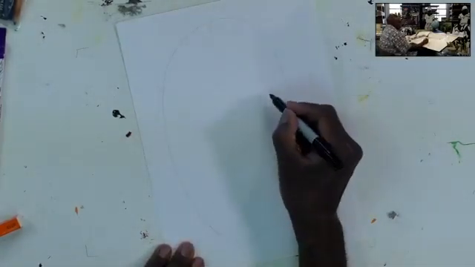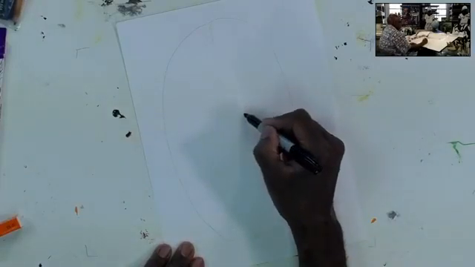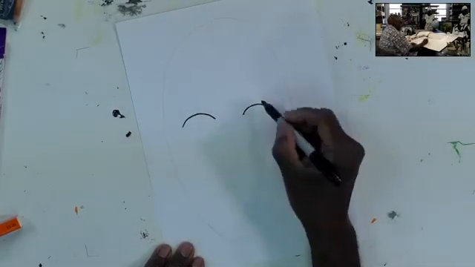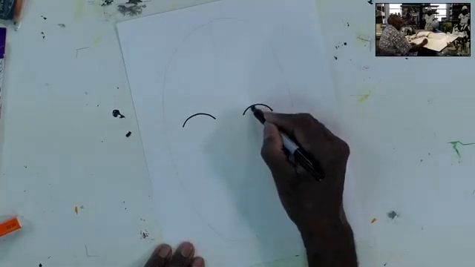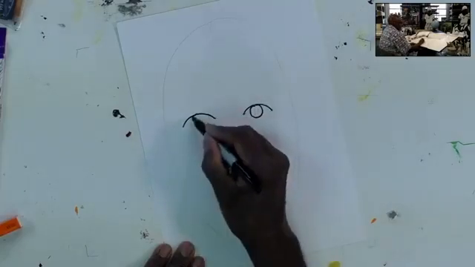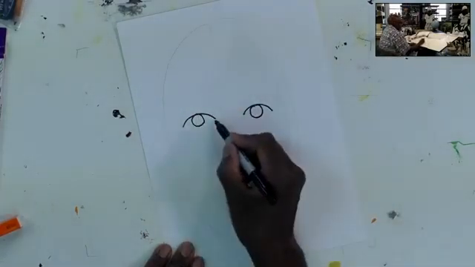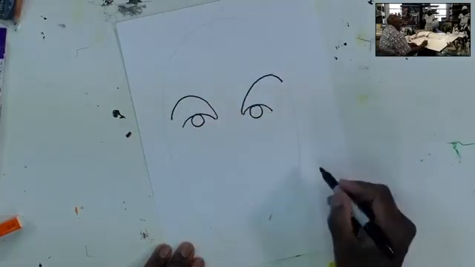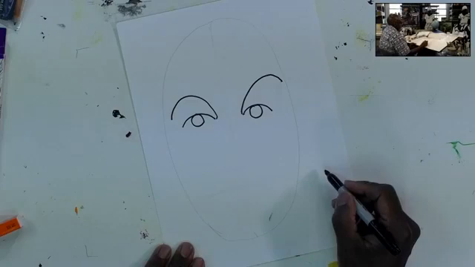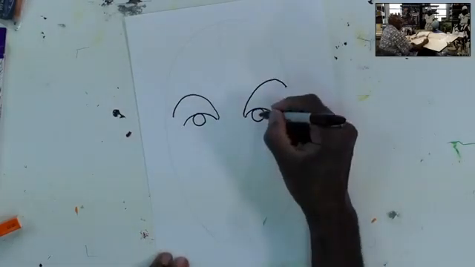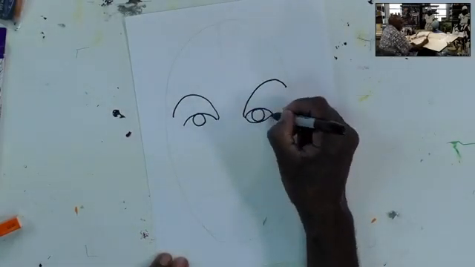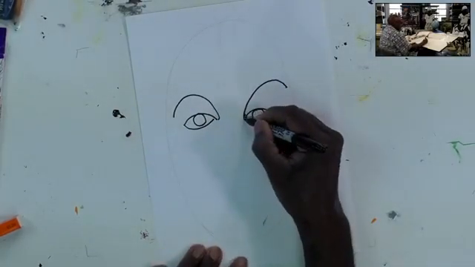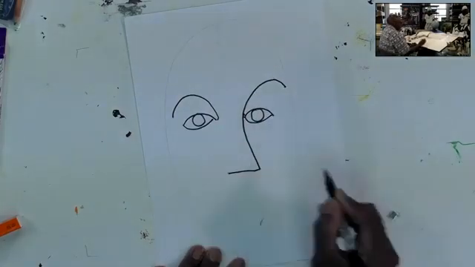So I'm going to draw, let's say, an eye on each side, and a circle for the eye. Then I'm just going to draw a big eyebrow. You can draw the eyes any way you want to for a cartoon. This is sort of realistic. I'm just going to draw a line that comes down like this and straight across for the nose.